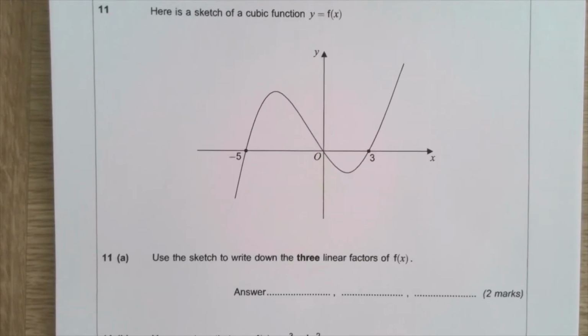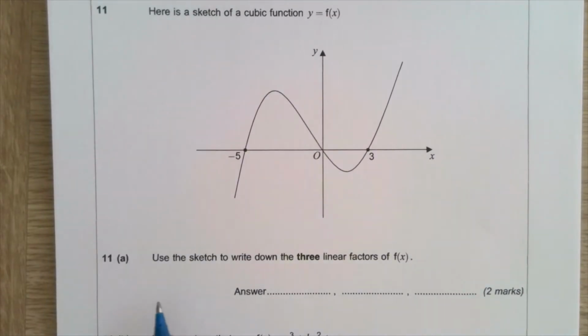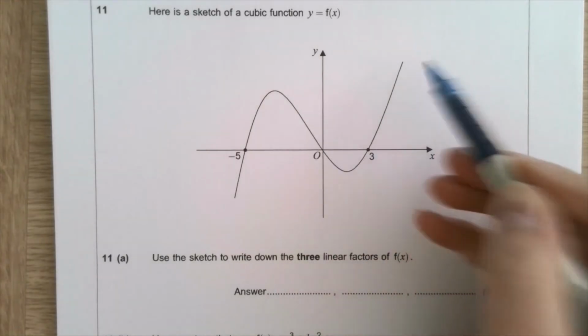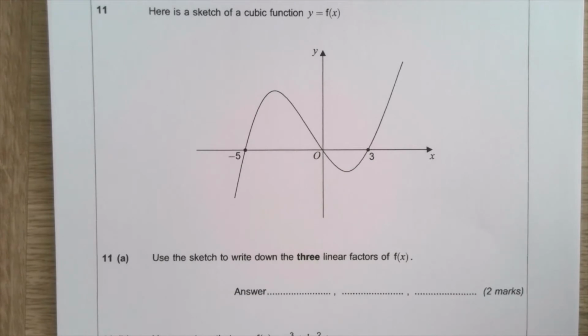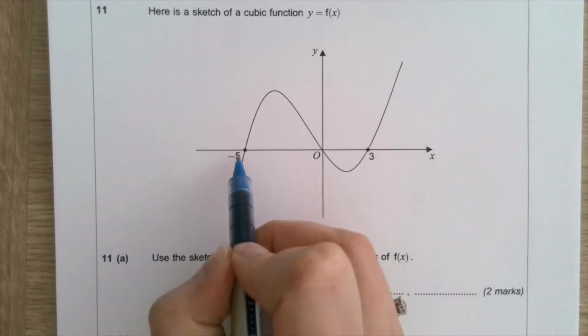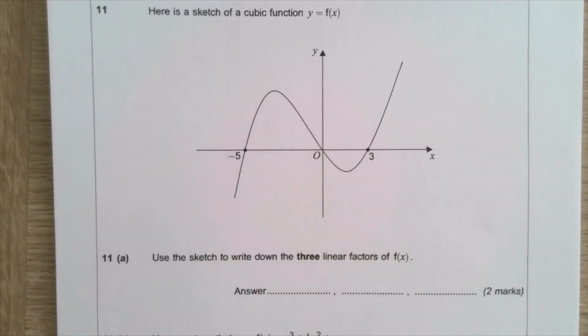So, part A says, use a sketch to write down the 3 linear factors of f of x. So f of x being this curve. So 3 linear factors. Well, I know that x equals minus 5 is one of the points of intersection. And therefore, one of the factors must be x plus 5.